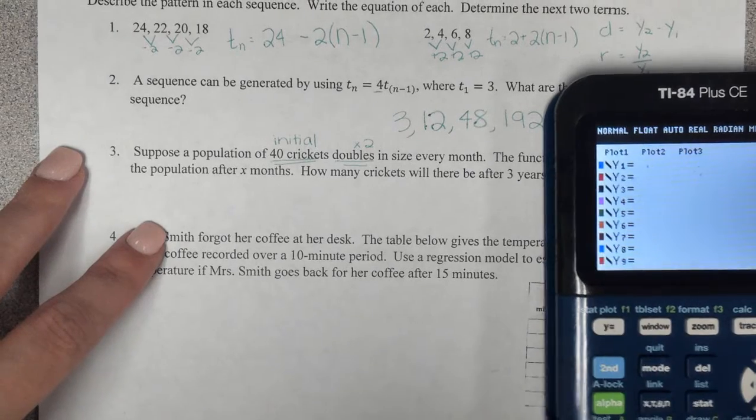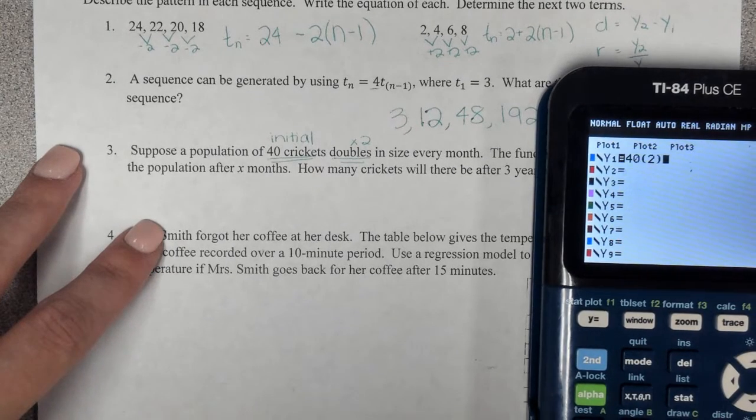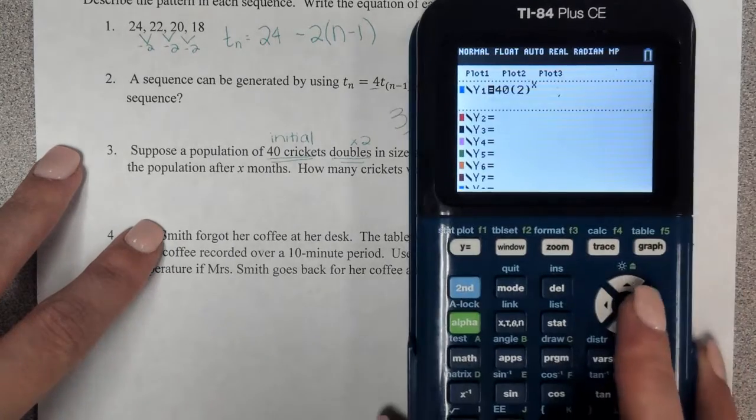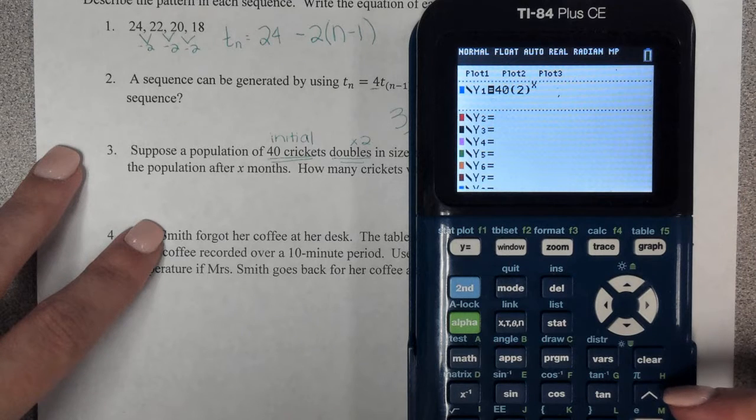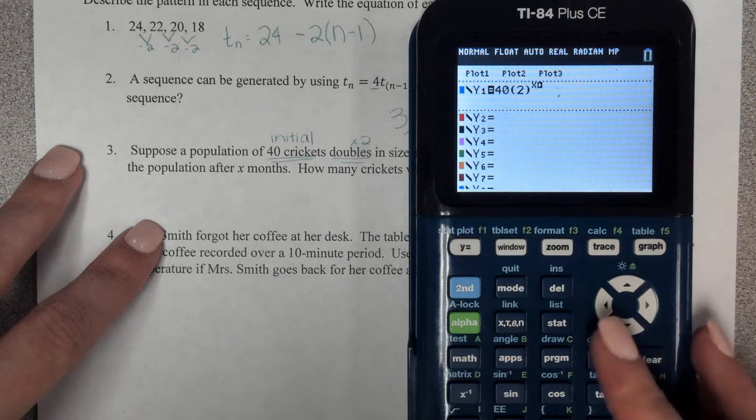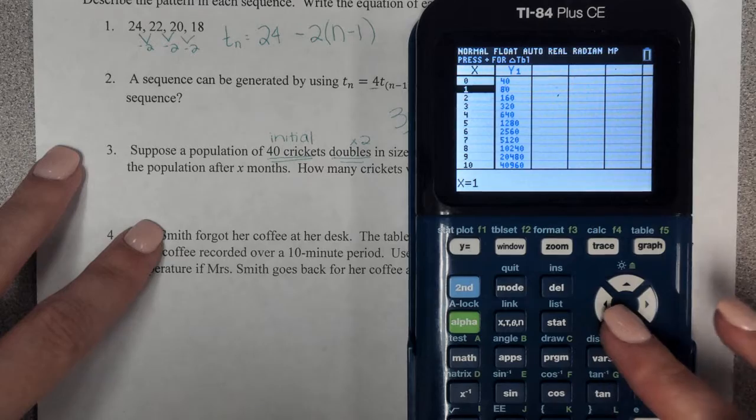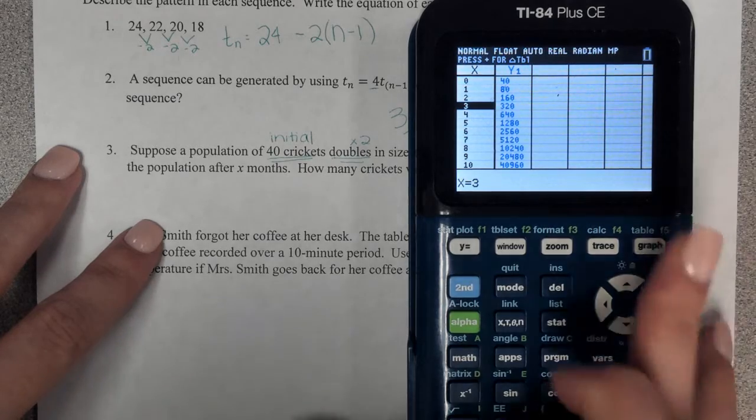So I could put this equation in: y equals 40 times 2 to the x. And remember, to get the x exponent, you click the caret button, which is right here under clear, and then x. And you're looking for after 3 years. It's 320.